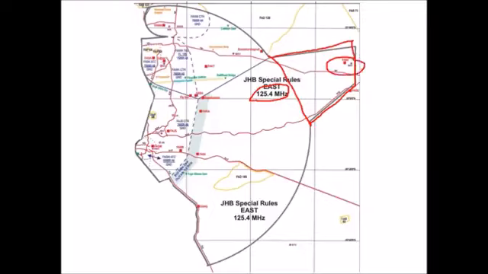Which is just an extension of the Special Rules Area itself. And if you're planning to fly in this area where the cross is over there, remember that a lot of paradrop activity takes place in that area. So be on the lookout not only for traffic but for paradrop or parachutists, especially on weekends, although they are normally operational throughout the week.